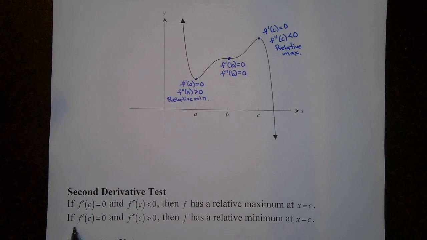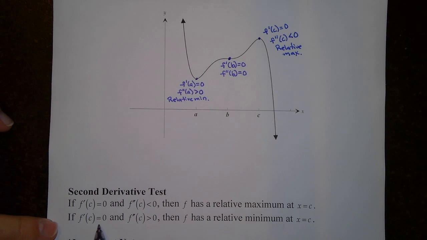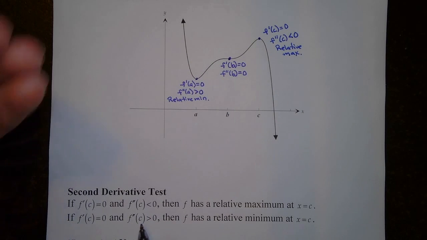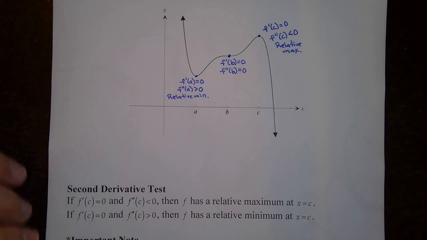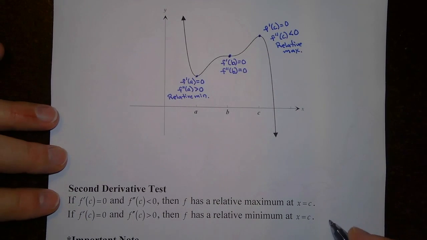And consequently, also, if f prime of c is equal to 0, and again there's a horizontal tangent here, and f double prime of c is greater than 0, now I can't do it with my fingers. I usually do this in front of you guys. So f double prime of c is greater than 0. That means it's concave up. It would look like that. So we'd have to have a relative minimum.